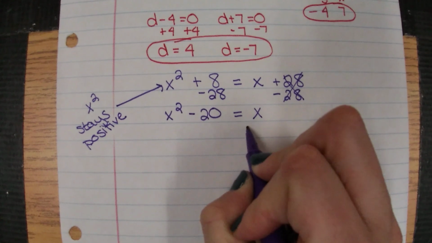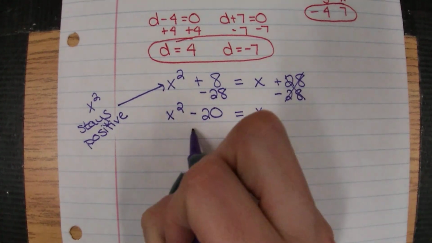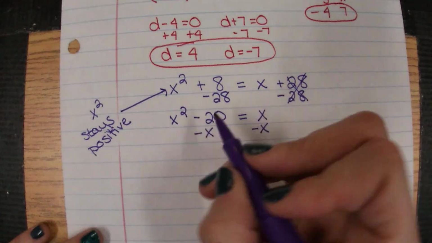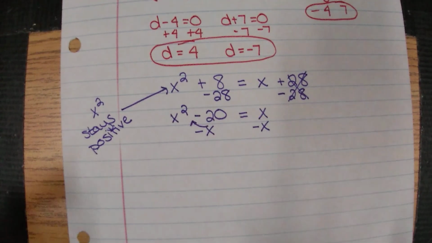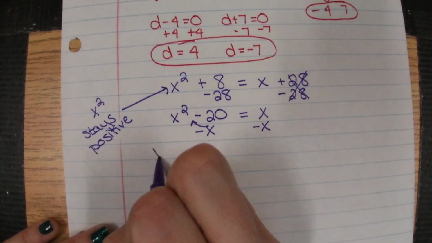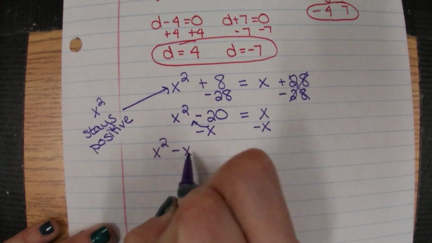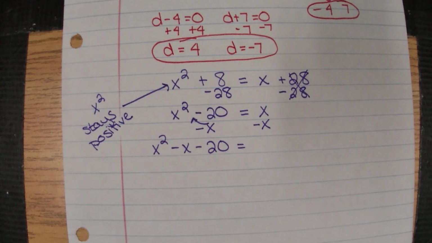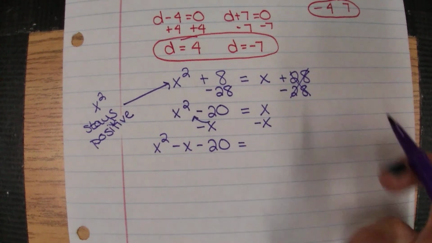So to move a positive 1x, I'm going to subtract it. And again, just like I said above, we want to get this in that ax squared plus bx plus c order, which means I want this x to go in the middle. I want x squared minus x minus 20. Mathematically speaking, you won't be wrong if you write down x squared minus 20 minus x, but that's not in our trinomial form to factor. So we need this format to be able to factor.